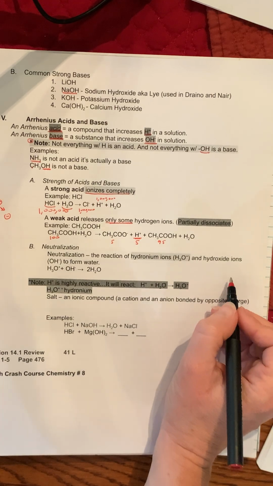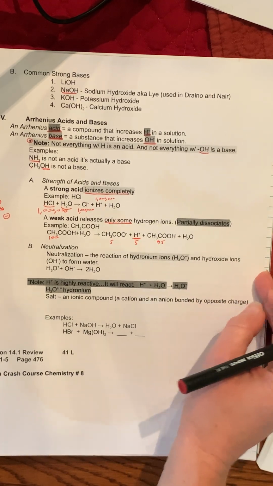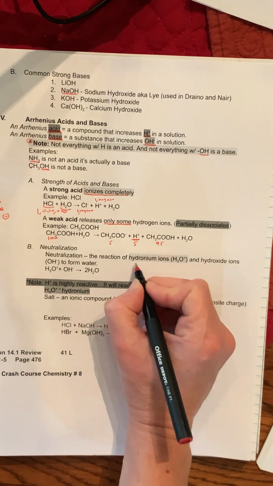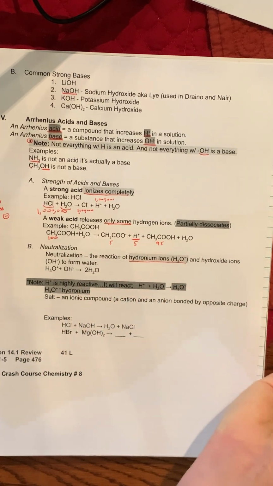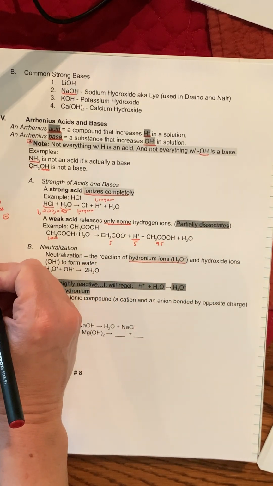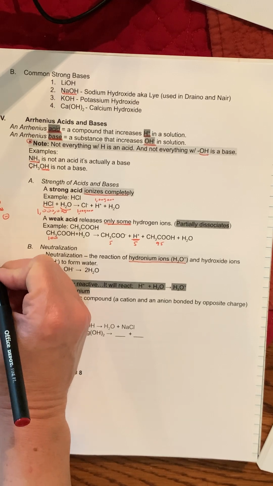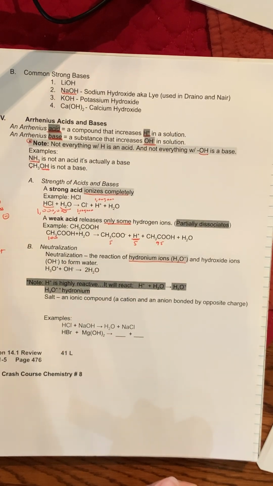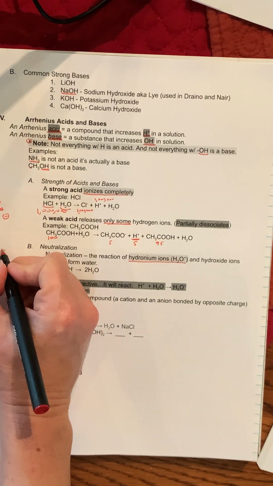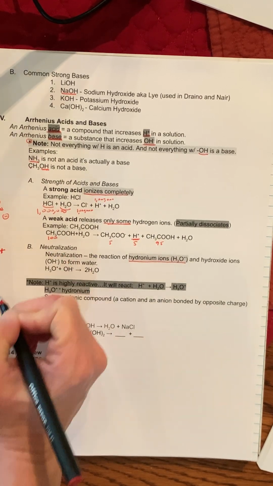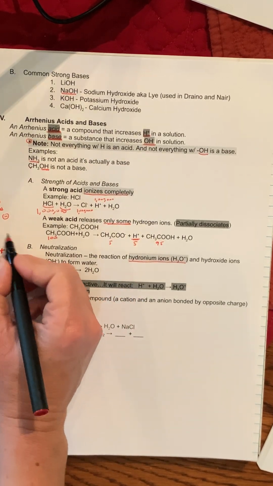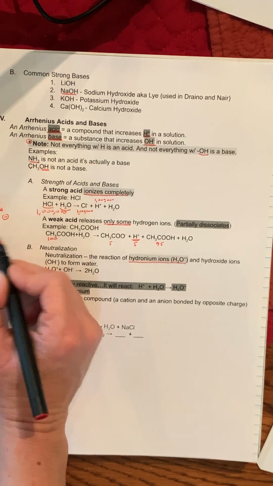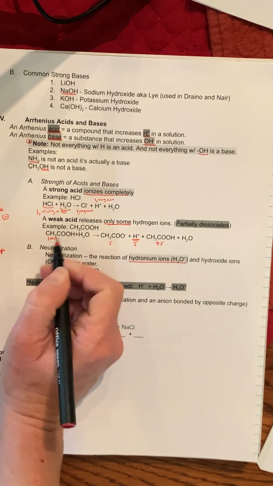Neutralization is just where you mix an acid and a base and it becomes a neutral solution. This is something we need to talk about: hydronium ions. H plus, we said, is what makes something an acid. H plus is not a stable ion. It's reactive. And when we have H plus, it's almost always in water, so we have billions and billions of water molecules all around it.